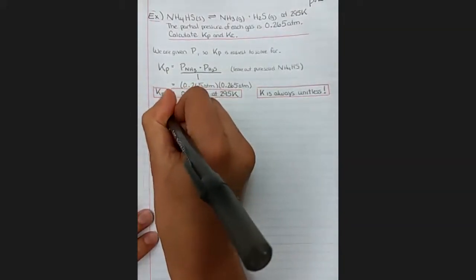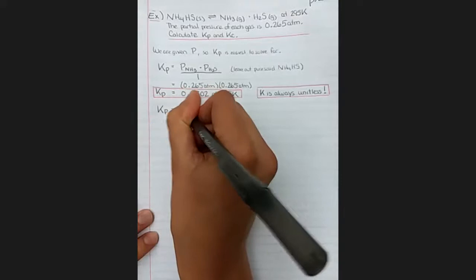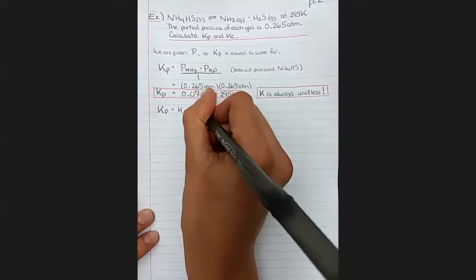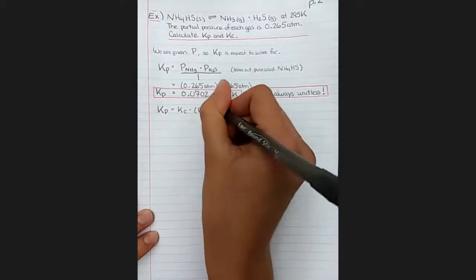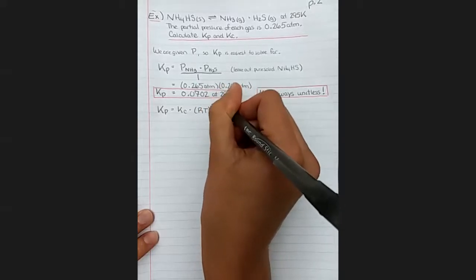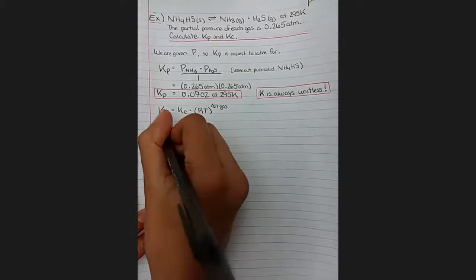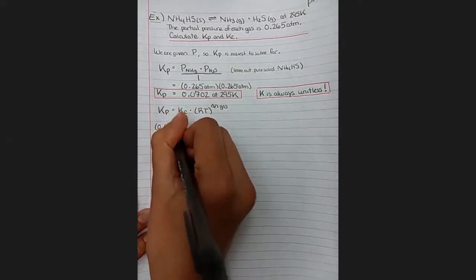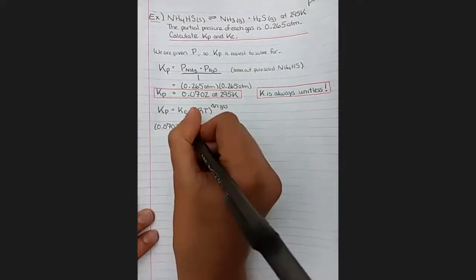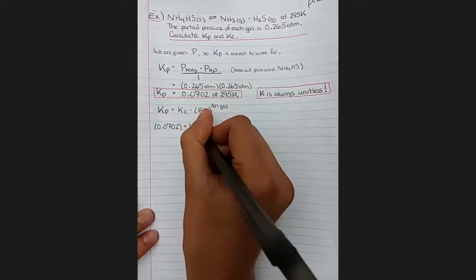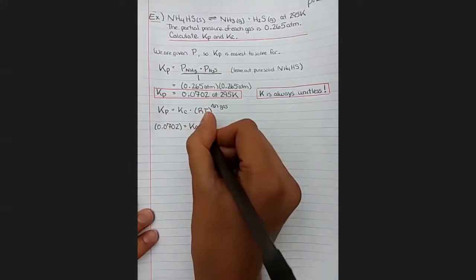So now we have Kp and we want to find the other one, Kc. So here's our formula that we wrote on the previous page. And we can plug these in. So here's the value we just found for Kp, 0.0702. We're looking to find the Kc.